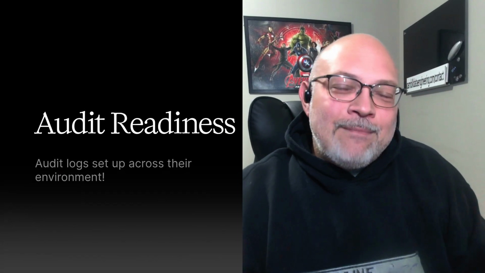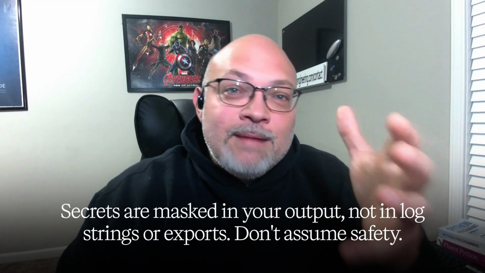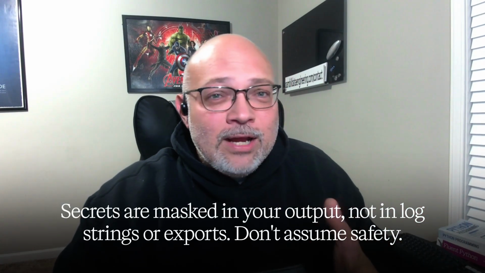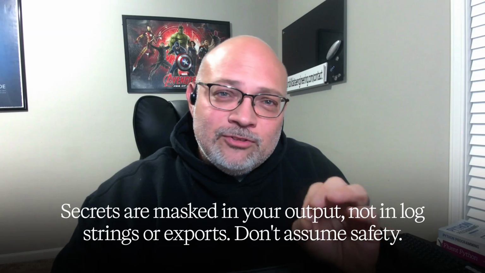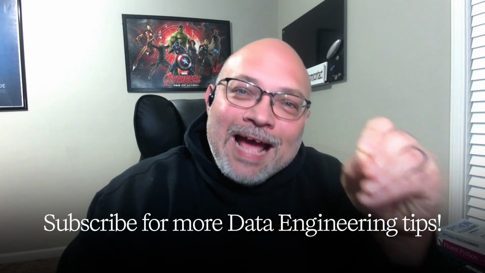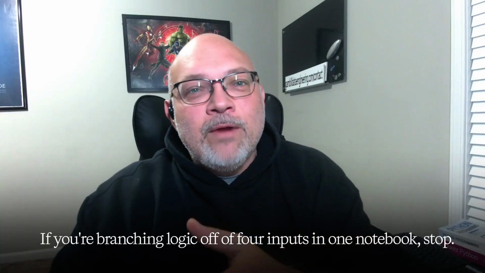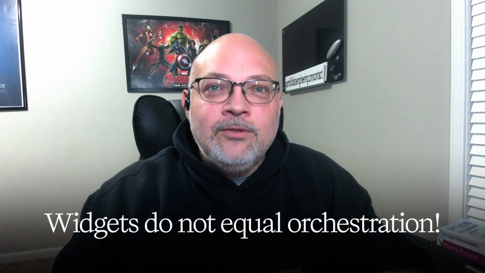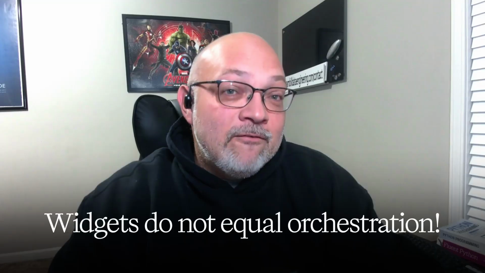Here are some common pitfalls. Secrets are masked in your output, but they are not in your logs, strings, or exports. Don't assume safety just because the UI is hiding it. Widgets do not equal orchestration. If you're branching logic off of 4 inputs in one notebook, stop. You need workflows, you need Airflow, you need ADF, you need something to help you orchestrate that. Especially with the new jobs task in ADF, that could be a good use case for that.